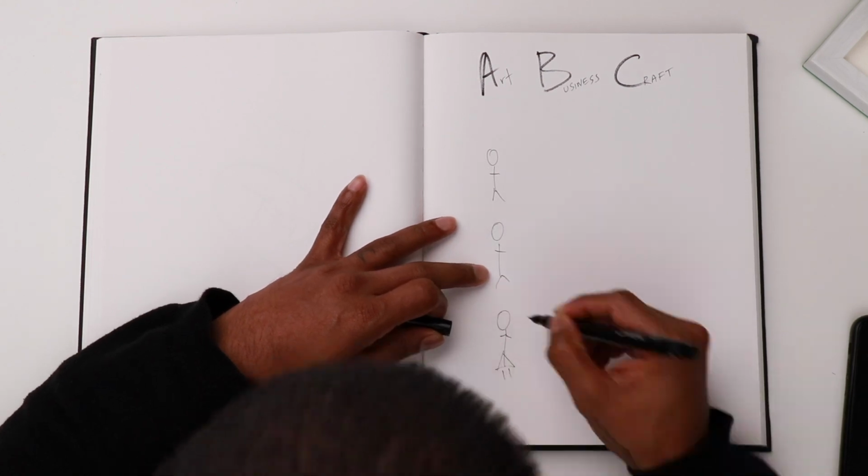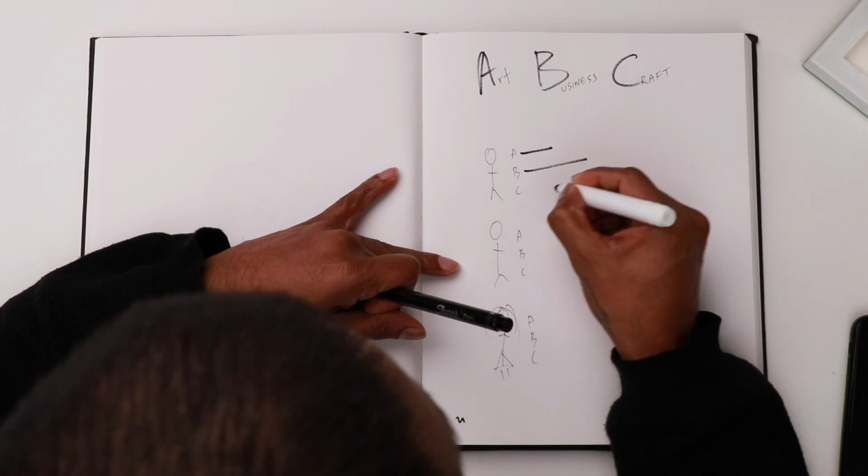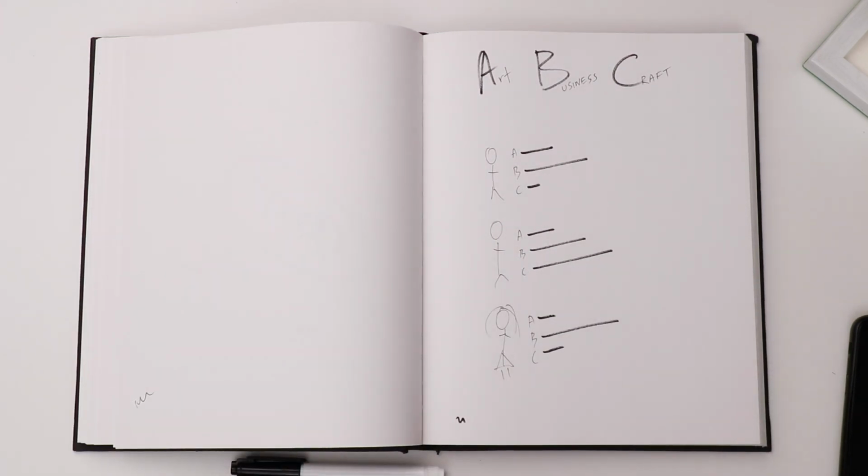Well, have you ever played these video games where you have a character skill and you have a level to it? The way I look at art, business, and craft is the same. Just like in those video games, I find that photographers come with a certain level of skill in each of these sections as well. And this particular paradigm and framework is very useful to identify your opportunities and to see where you should go from here.